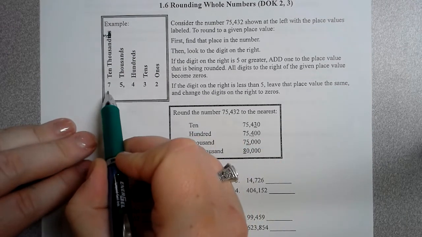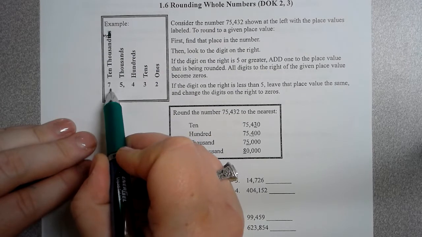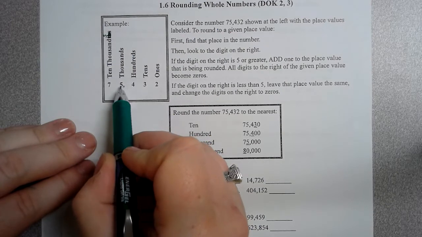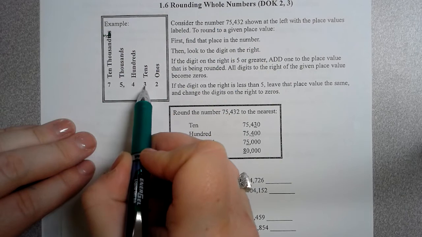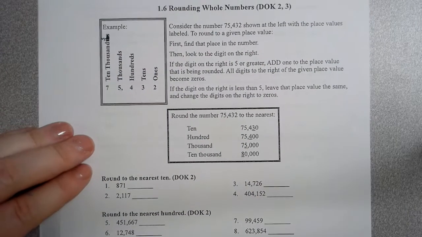Now remember, you have a place value and then you have the digit value. The 7 is worth 70,000. The 5 is worth 5,430 because 3 times 10, and then 2.